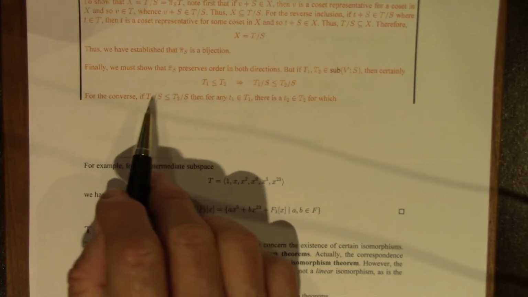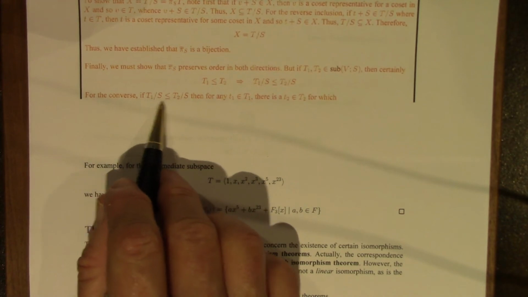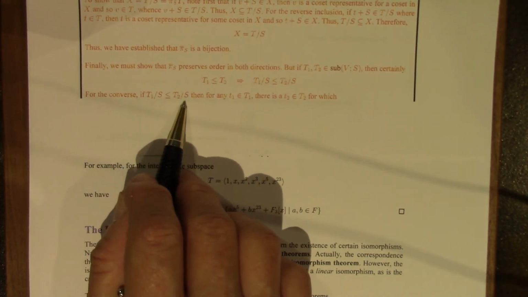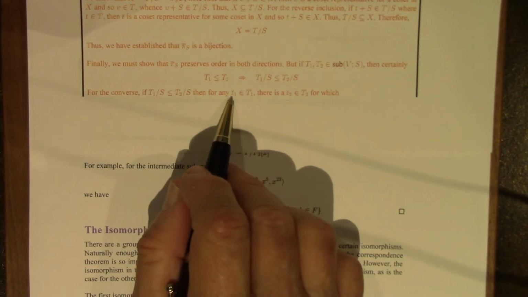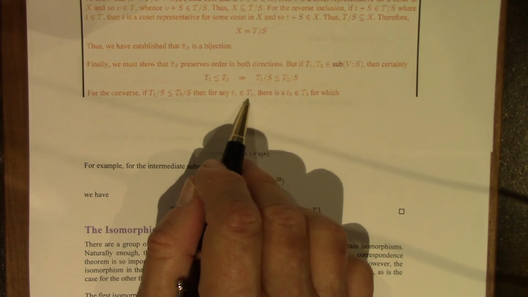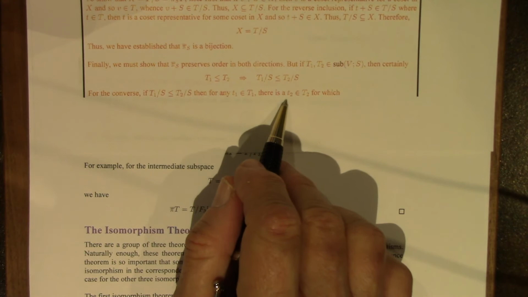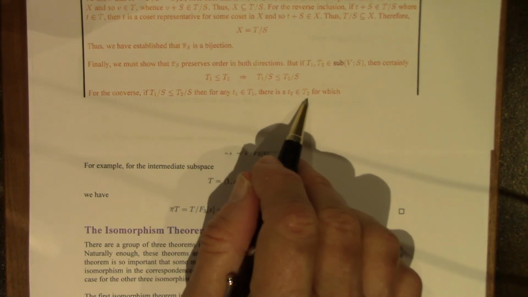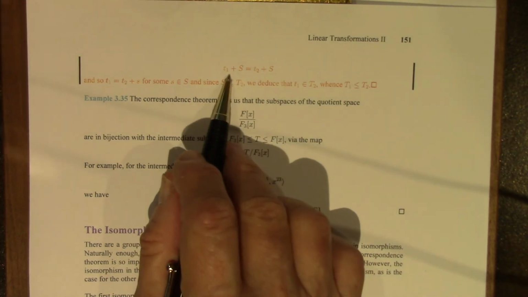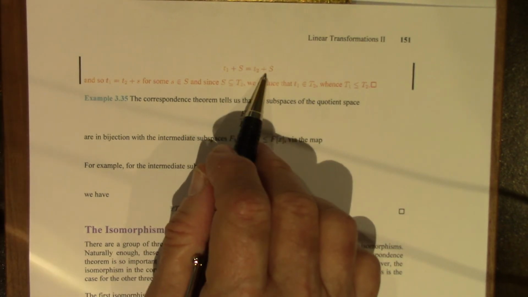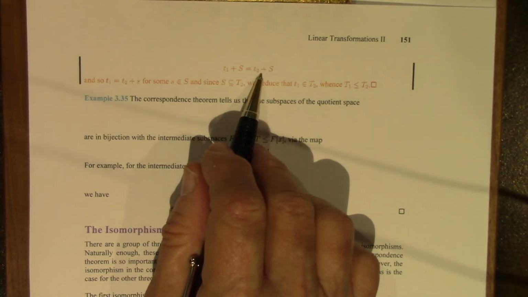For the converse, if T1 mod S is contained in T2 mod S, we have to show T1 is contained in T2. Take a vector little t1 in T1, then there has to be a vector little t2 in T2 for which these two cosets are the same.